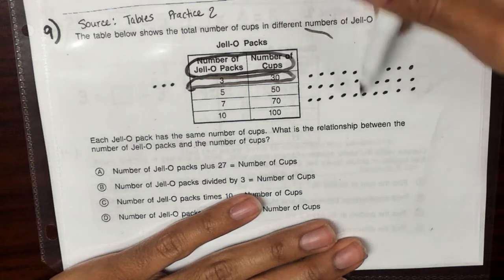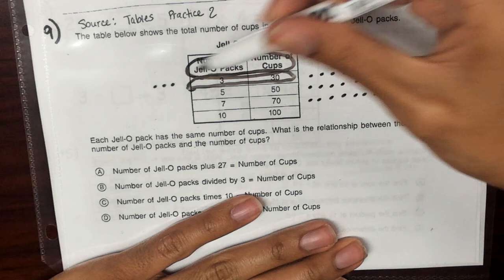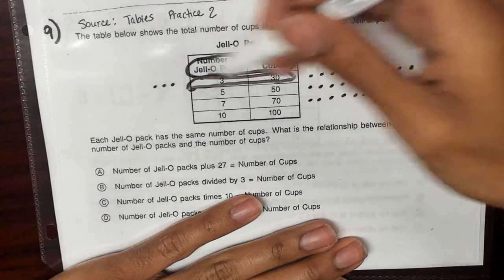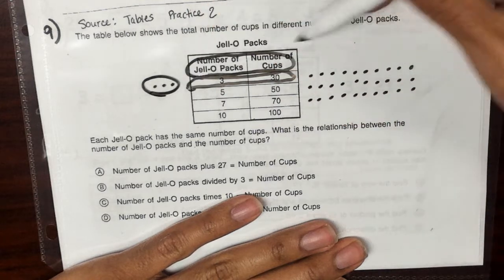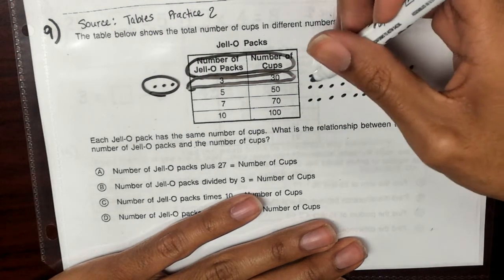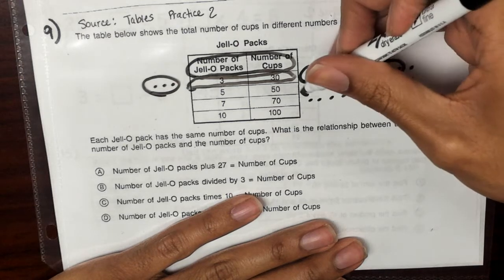I know that there are more cups than Jello packs. I need to figure out how many more cups there are than Jello packs, how many times greater this side is than that side. So I need to circle what's on this side. That's a group of 3. So on this side, I need to circle groups of 3. So here's a group of 3, group of 3, group of 3.